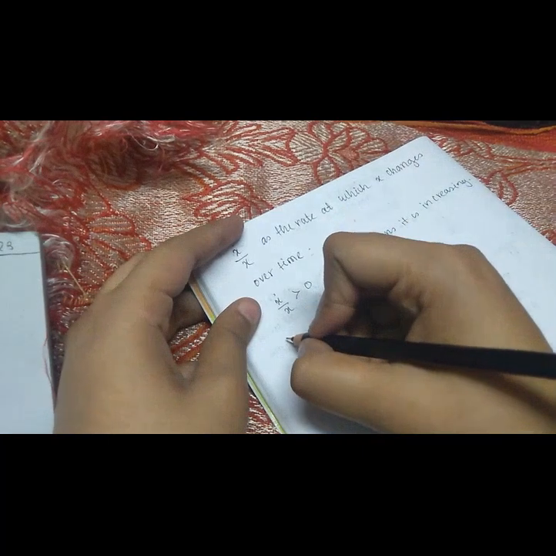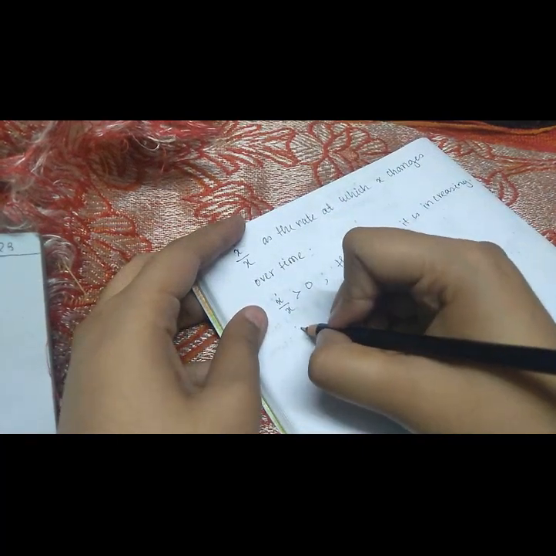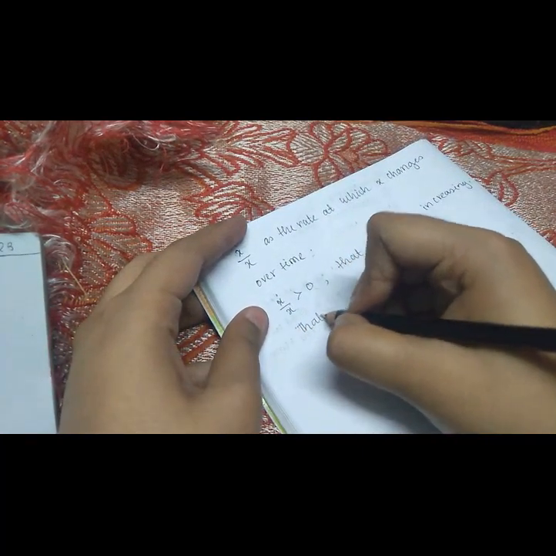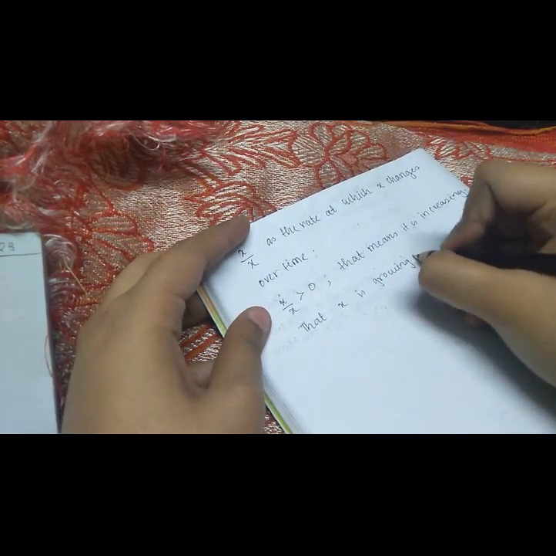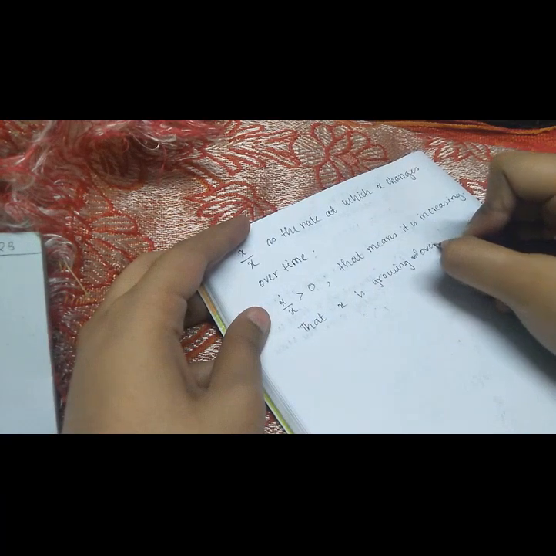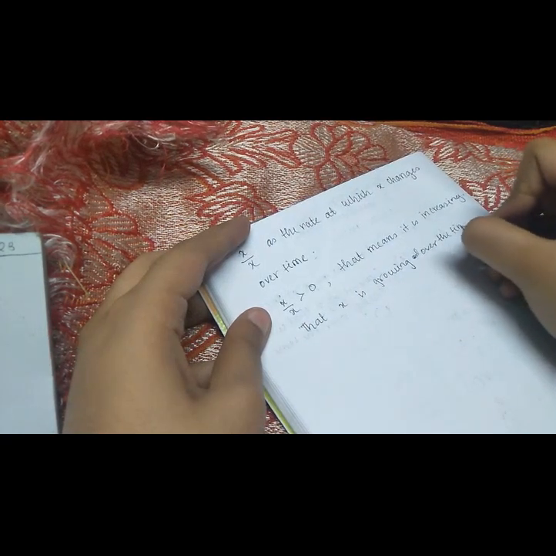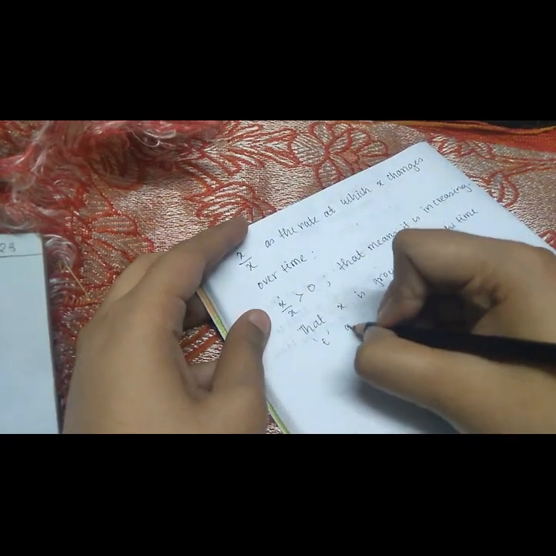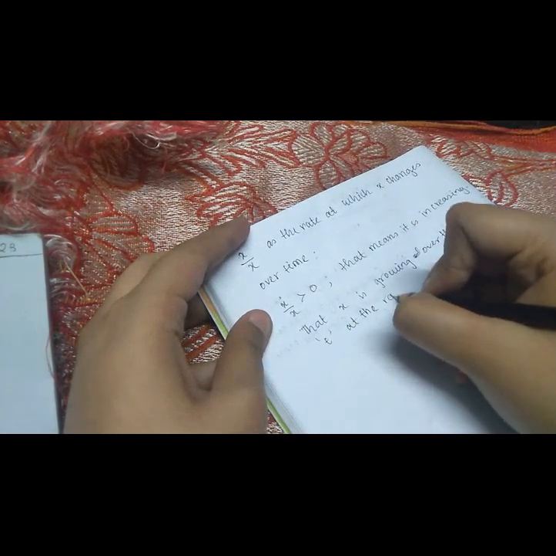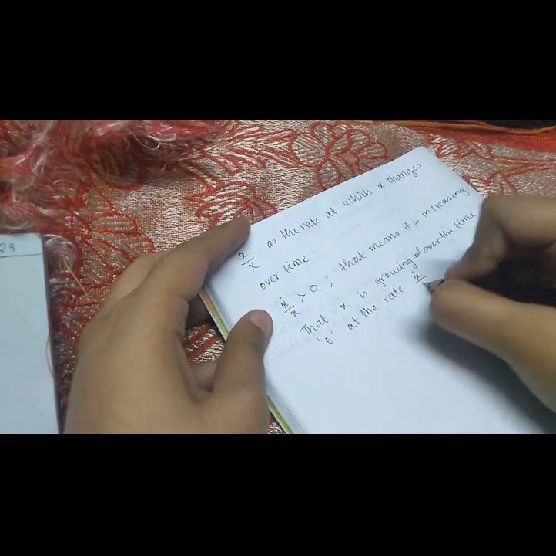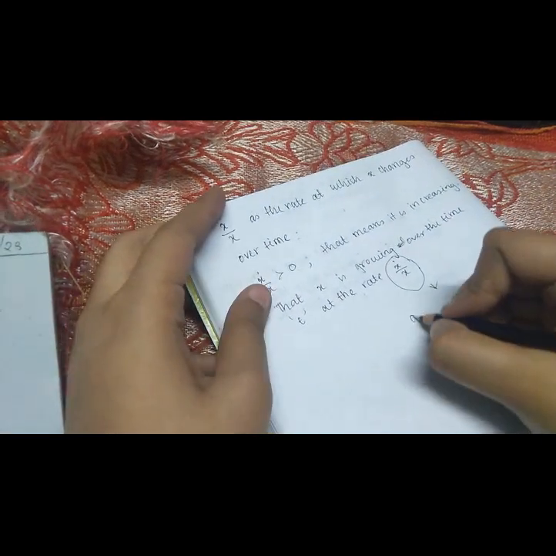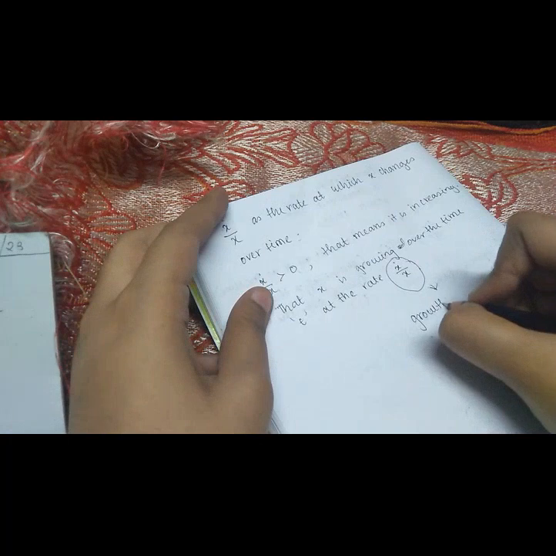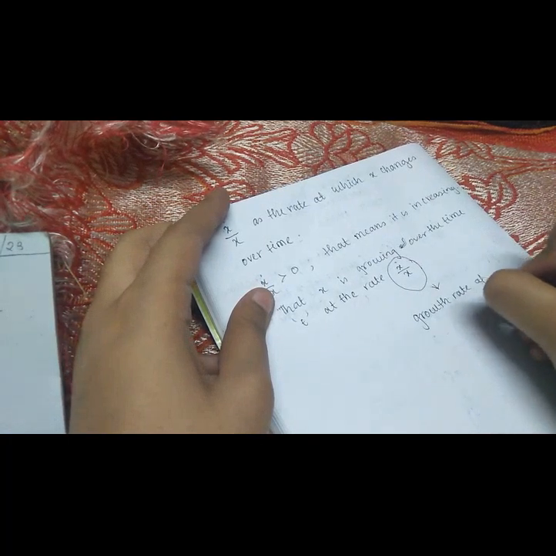We can also define it as that x is growing over the time t at the rate x dot by x. That means this is the growth rate of x.